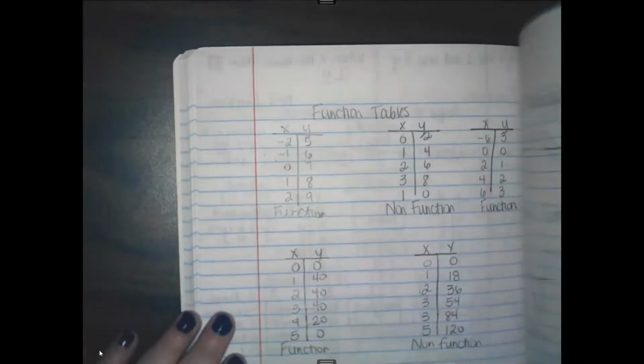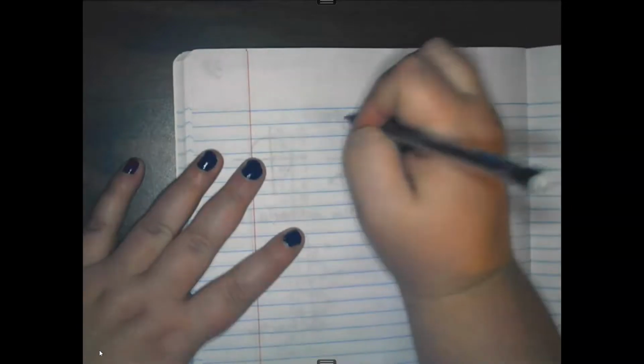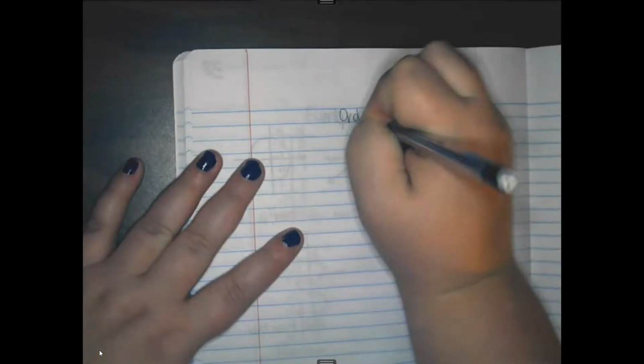Alright, so we're going to flip to page 39. 38 is where we did our notes the other day, and now we're going to do 39. We're going to start on the left side of 39, where we're going to look at ordered pairs.